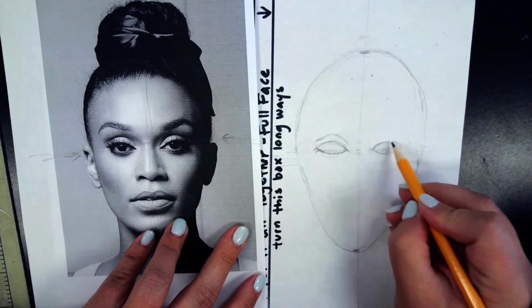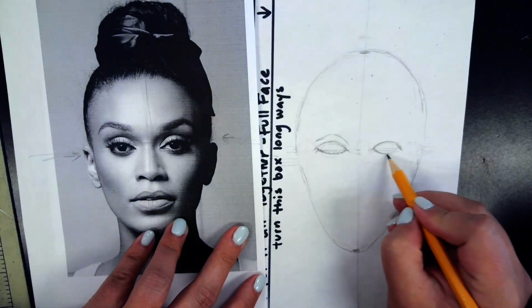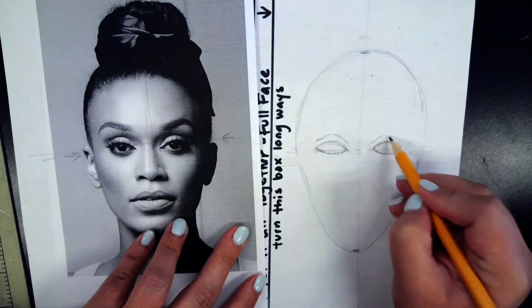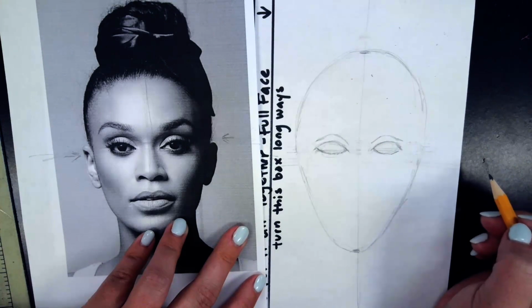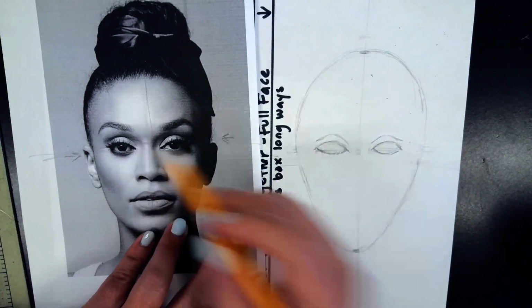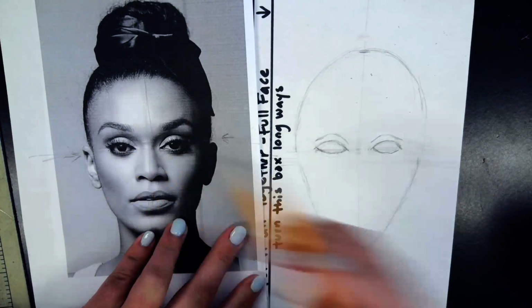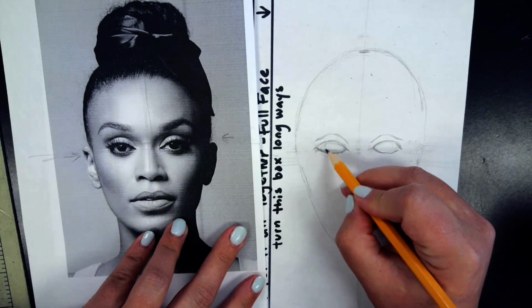And so if you make a mistake, don't worry about it. You can come back and fix it. You can change it. Just because you make a mark doesn't mean it has to stay there. All right. Once I kind of get that figured out, then I'm going to look at my pupils and my irises, and I see that it goes all the way to the top and a little bit of the bottom is cut off. So I want mine to be the same way.